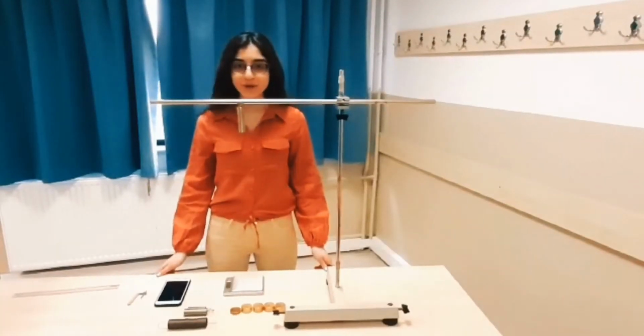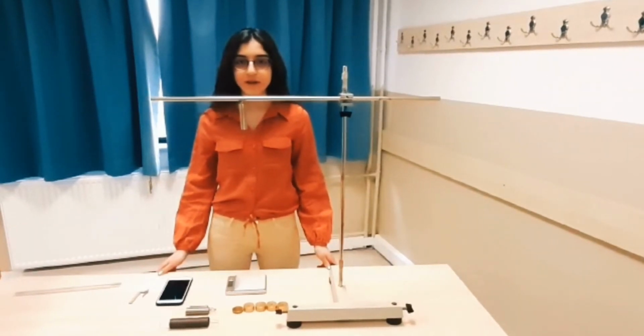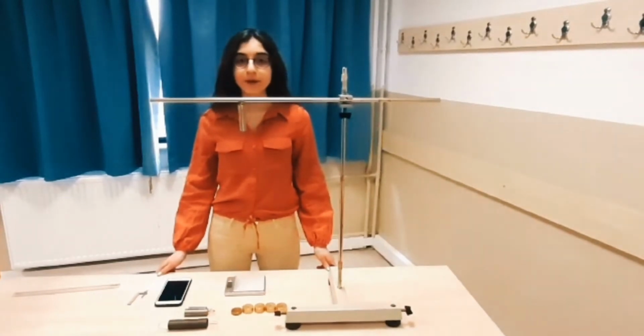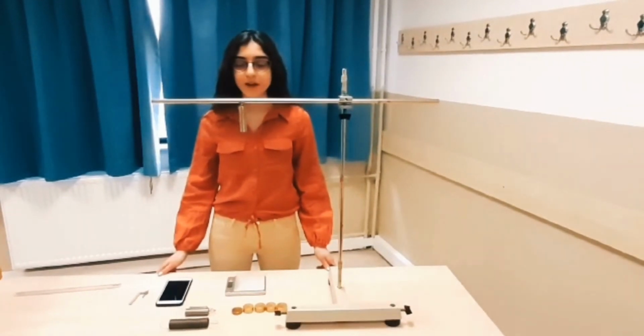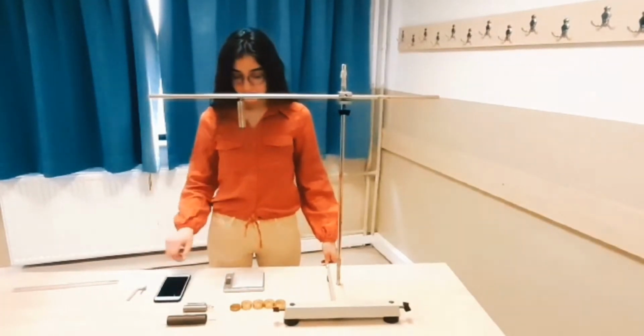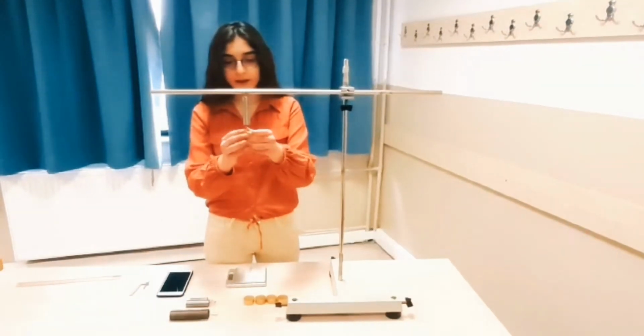Now it's the third step, in which I'm going to use a single spring and several masses. The purpose of the step is to see the relation between period and mass. I will add different masses to the spring and measure the period of each system the same way I did in the previous step.